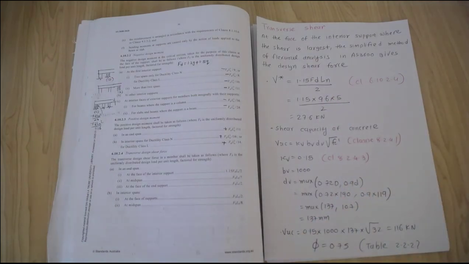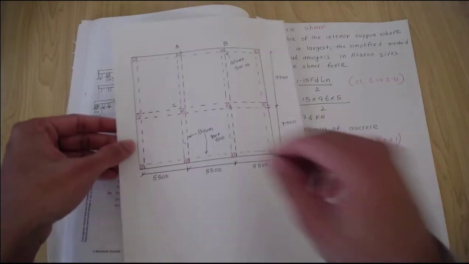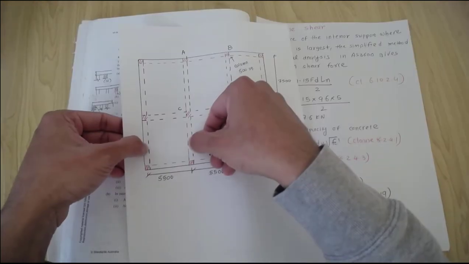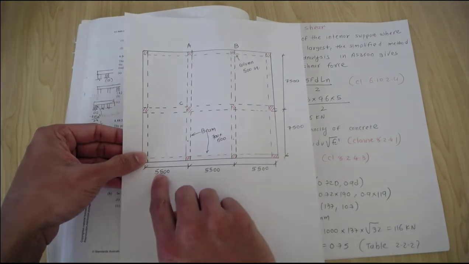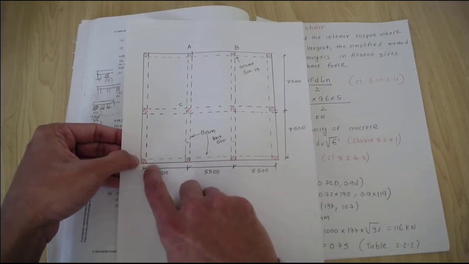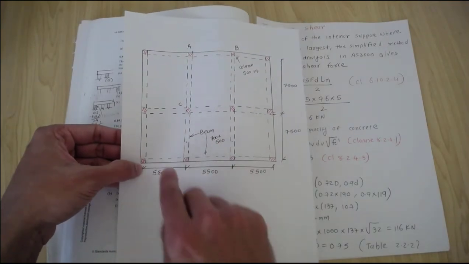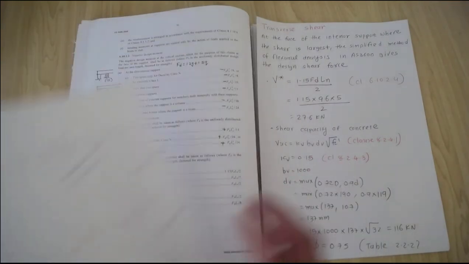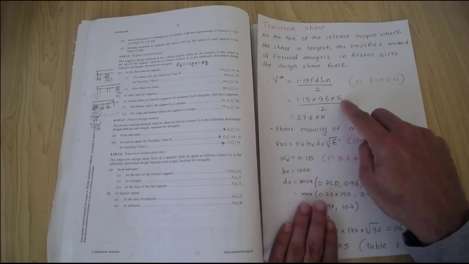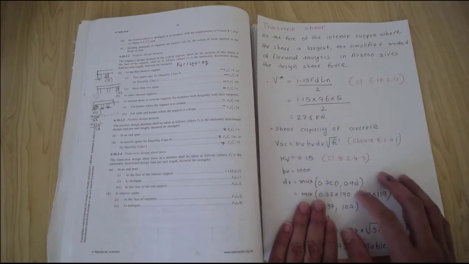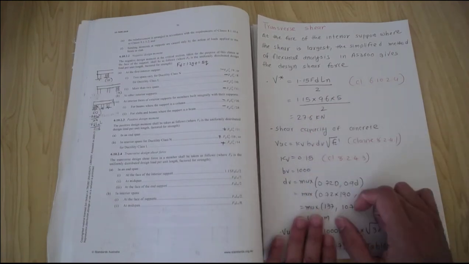Looking at the figure again, Ln is the clear distance from face to next face. So we have 5.5 meters, take away 250 on each side, because the center to center distance is given and the beam width is 500 millimeters. So this clear distance is 5 meters. I substitute 5 divided by 2, which gives around 27.6, which is 28 kilonewton.